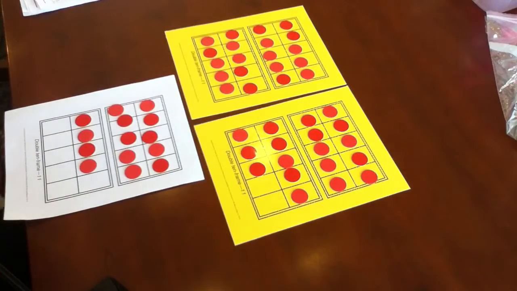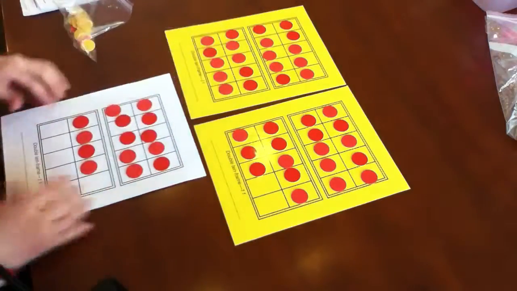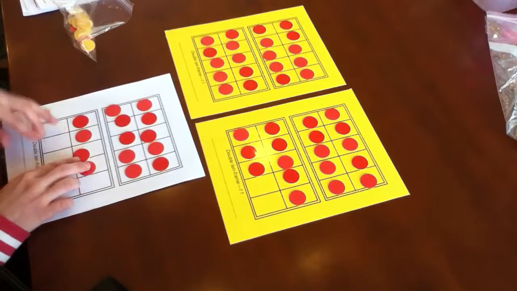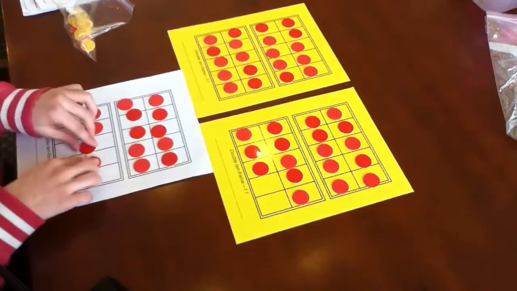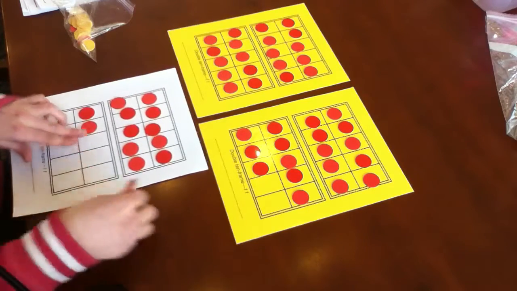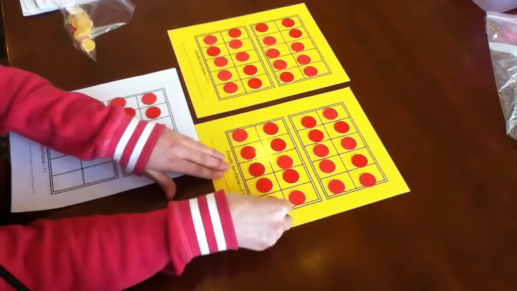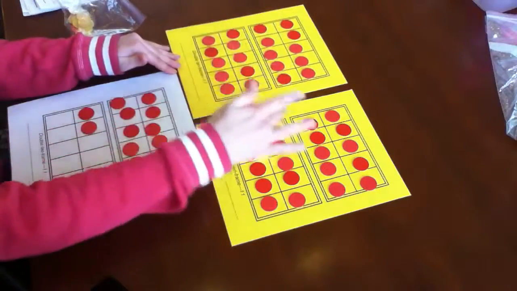So our question is, where do we begin? Where do we first start? What we first need to do is look at the charts and say, can I add any of these to fill in a chart? So we can regroup and take 2 from this chart and add it to this chart to represent 10. So now we have 5 full 10 frames.